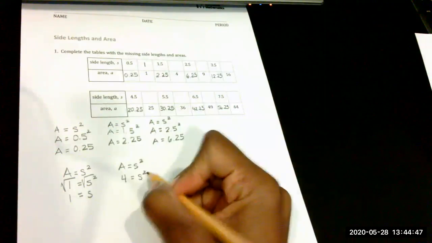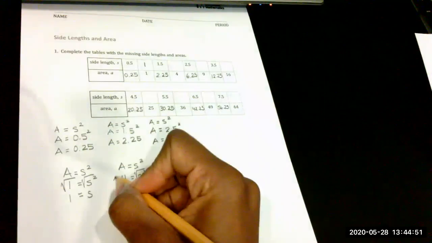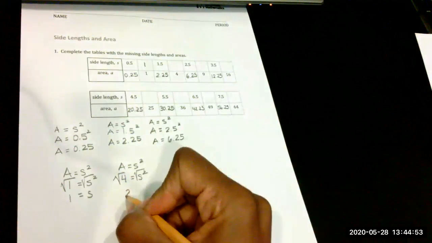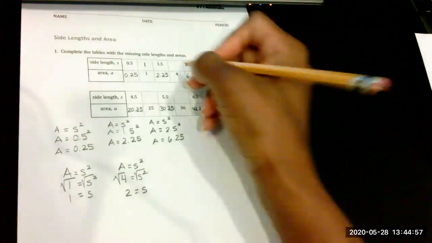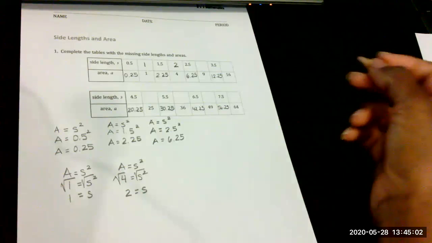That's side squared, but we want just the side. So you find the square root. And we get 2, because the square root of 4 is 2. So I know the side for this square is 2. You see? And we'll do one more.